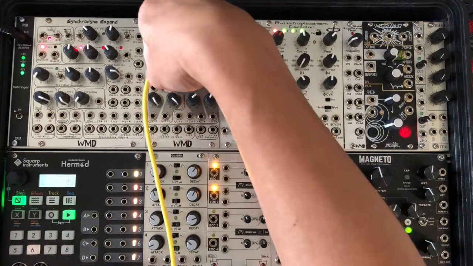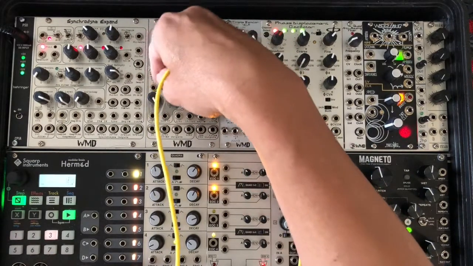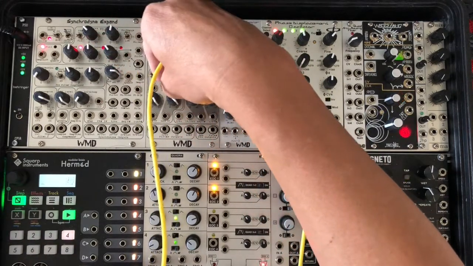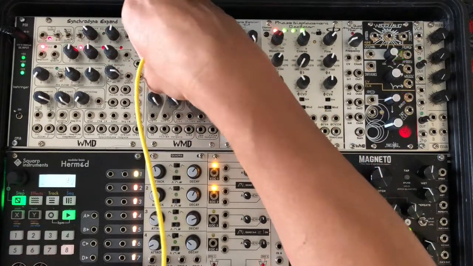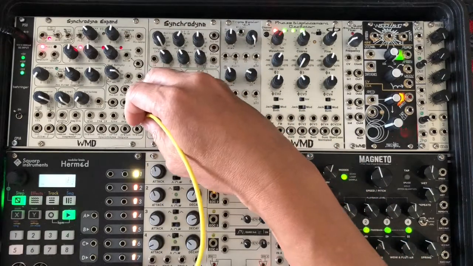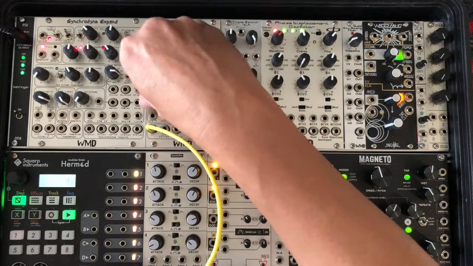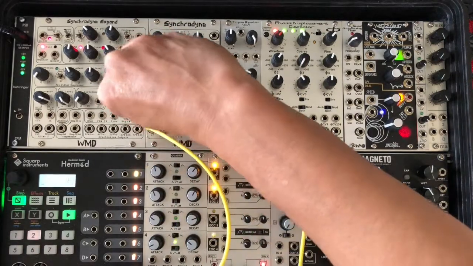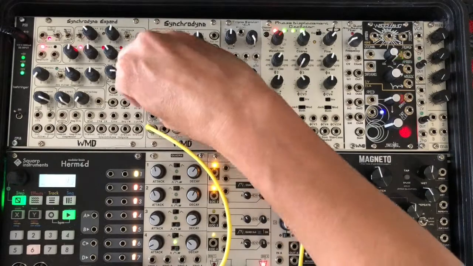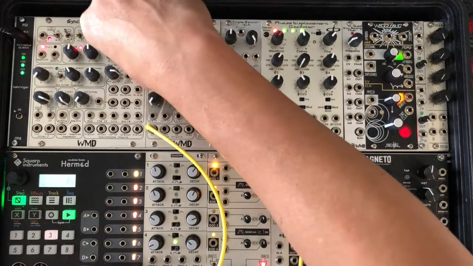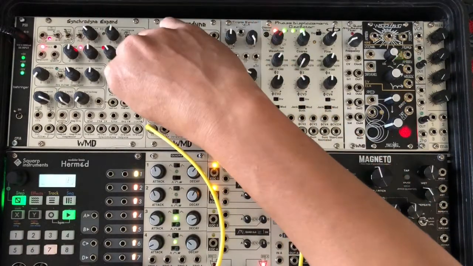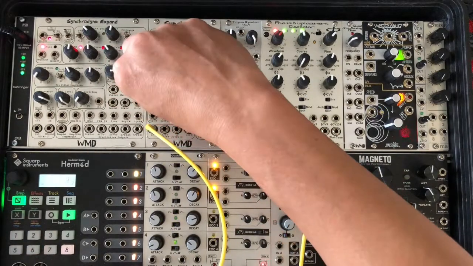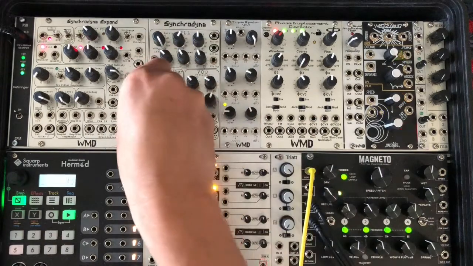So if the toggle switch is down, then the WaveFolder is off, and if the toggle switch is on, then the WaveFolder is active. So let's listen to 2-pole again. So this is without the WaveFolder. This will just control the input volume of the VCA, and if I turn the WaveFolder up, this will then control the folder amount of the WaveFolder.